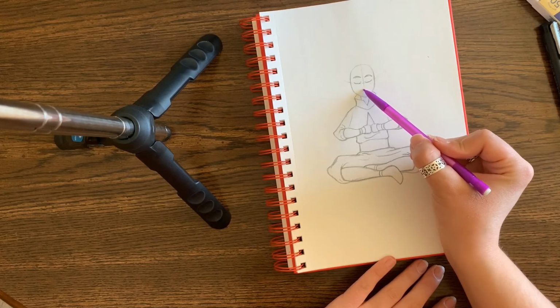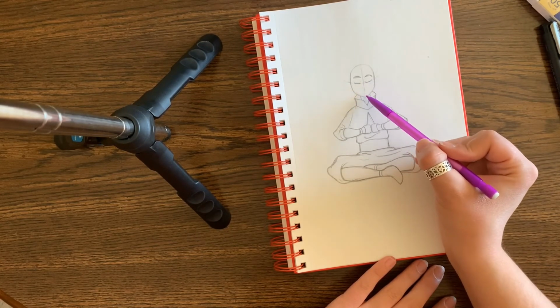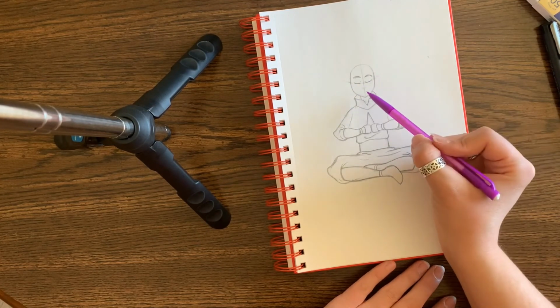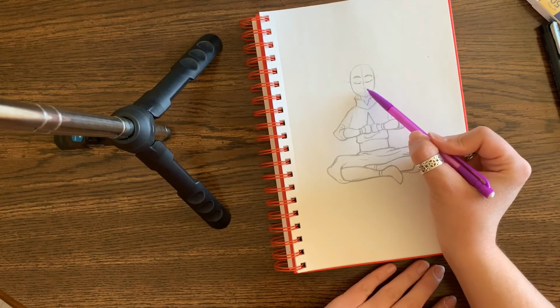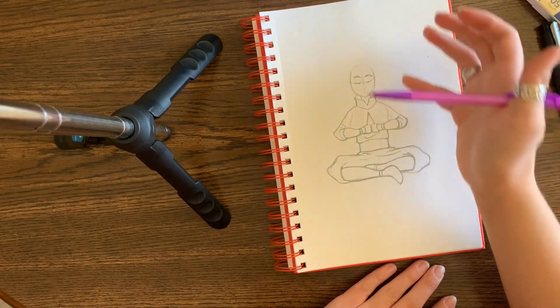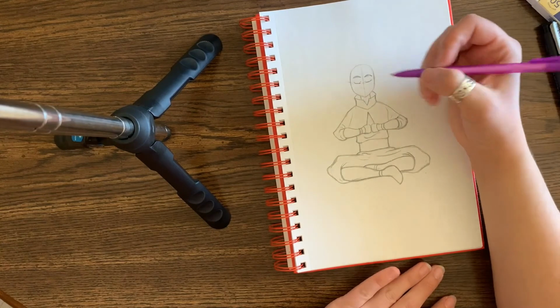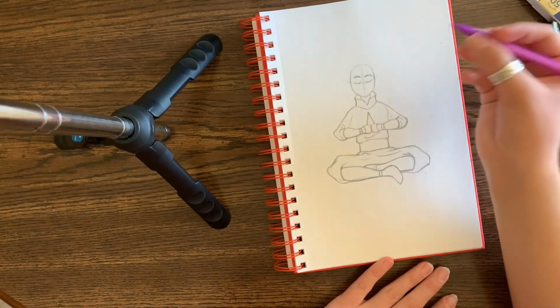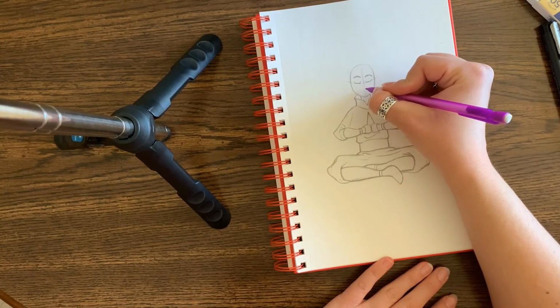The nose is about halfway between where the eyes are and where the chin is, and then the mouth is roughly halfway between that. So there's a lot of geometry and math involved, which is, you know, take that as you want to. So the nose, I had it a little bit too high because it should actually be about down here.